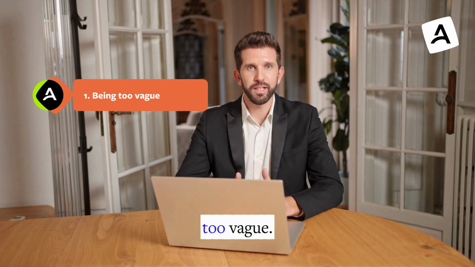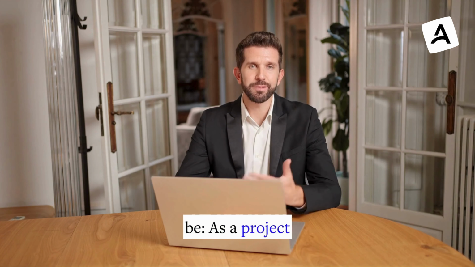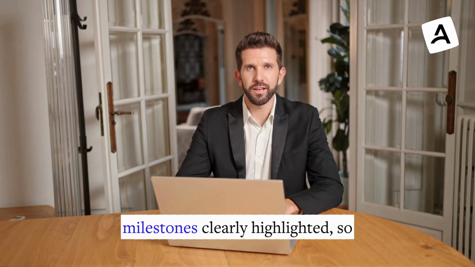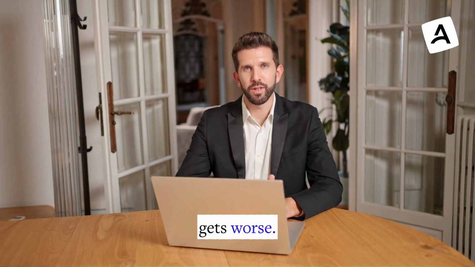The first is being too vague. A story like, improve the dashboard, does not tell us who it is for, what should improve, or why it matters. A better version would be, as a project lead, I want delayed milestones clearly highlighted so that I can take action before the delay gets worse.